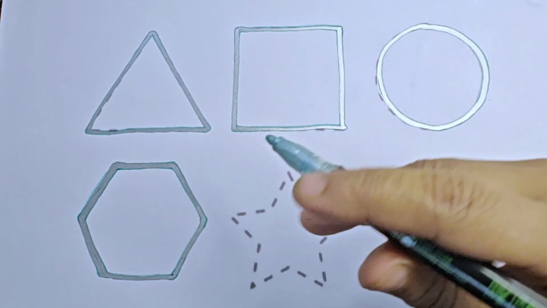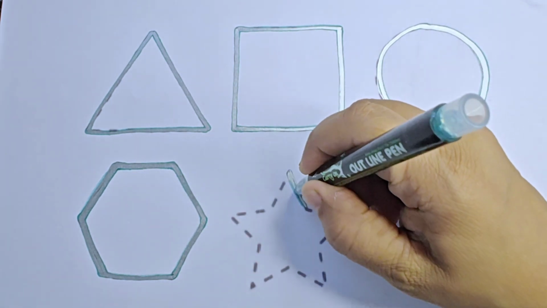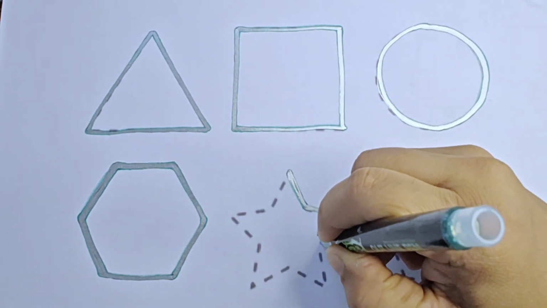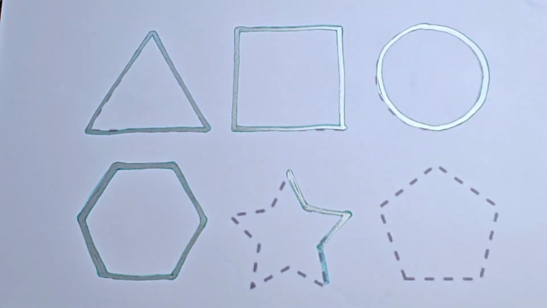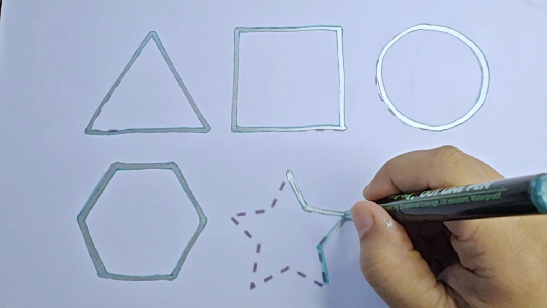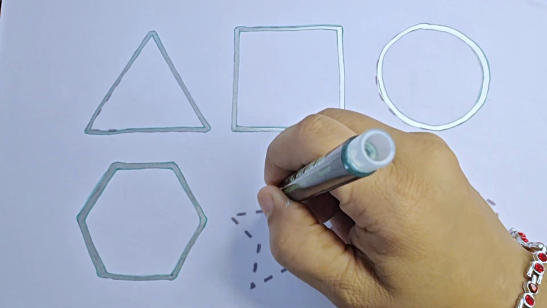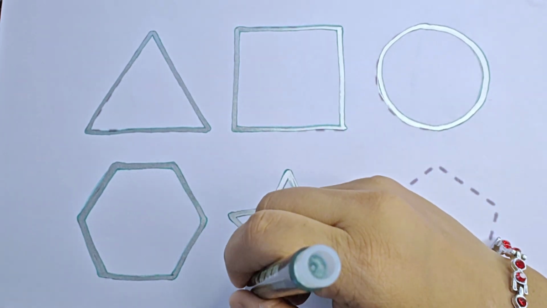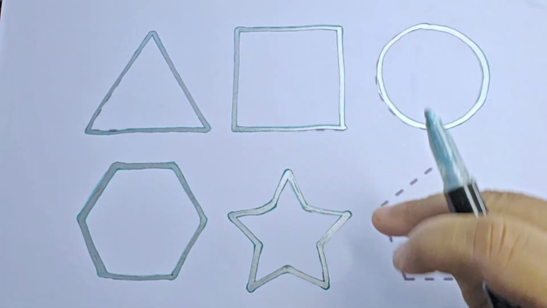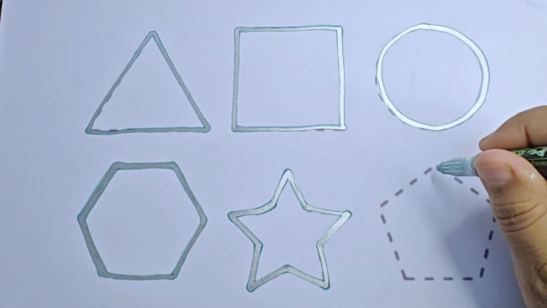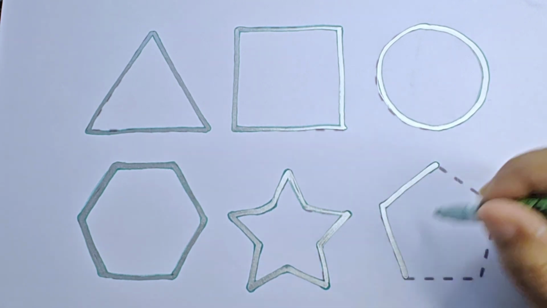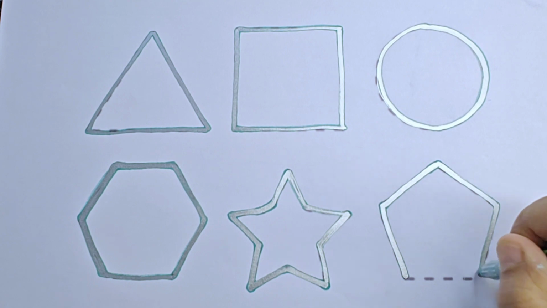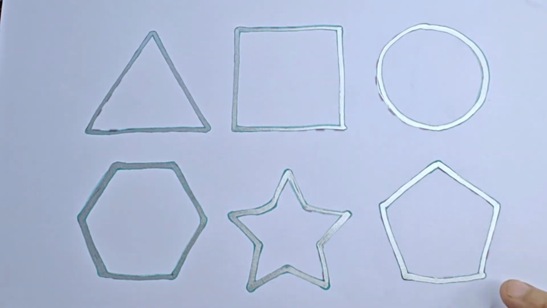It is hexagon. It is five-pointed star. It is pentagon.